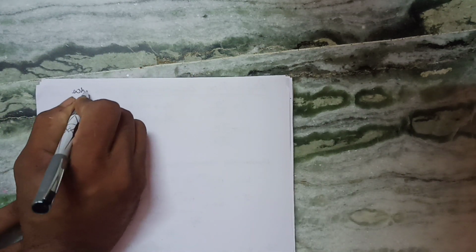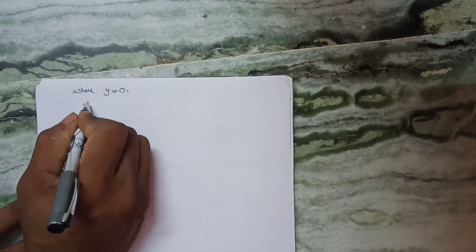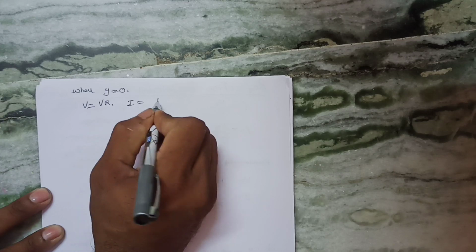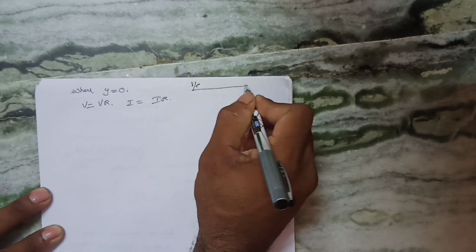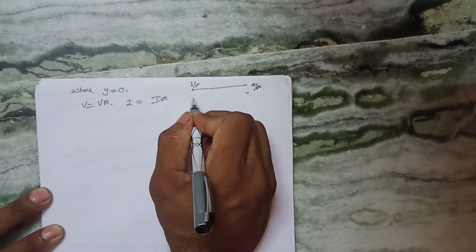when y is equal to 0, substitute V is equal to VR and I is equal to IR. Y is equal to 0 means the output port, since y starts from the output toward the input.